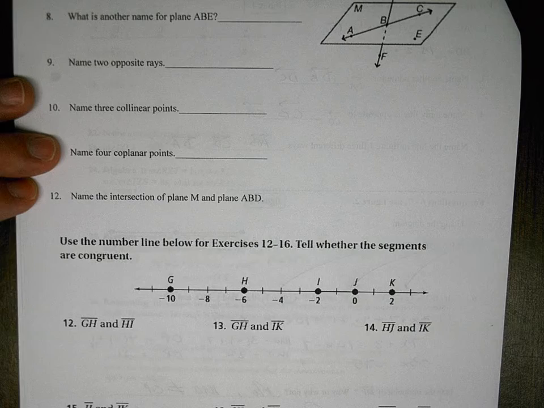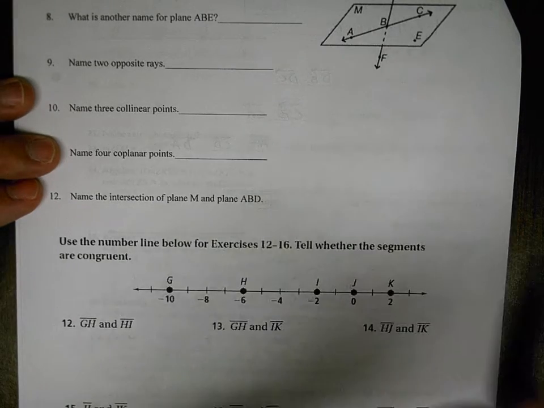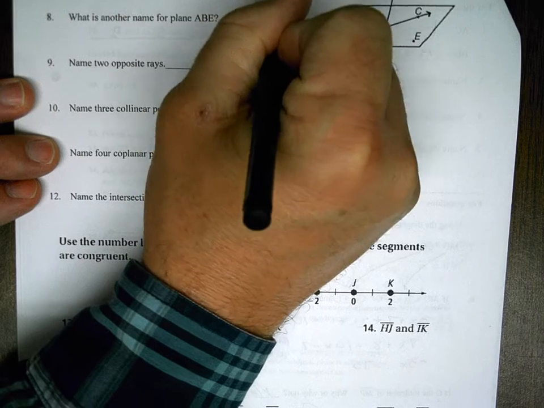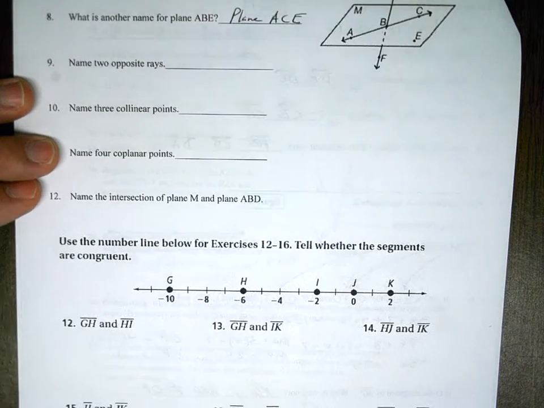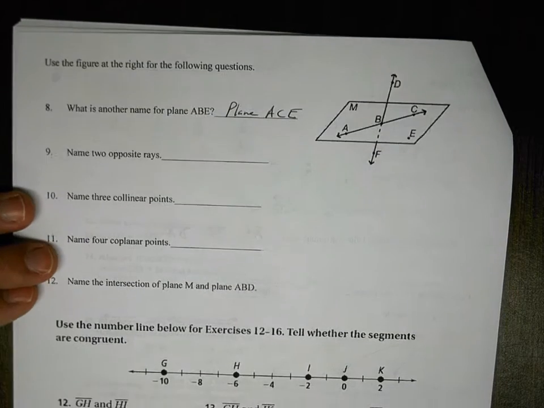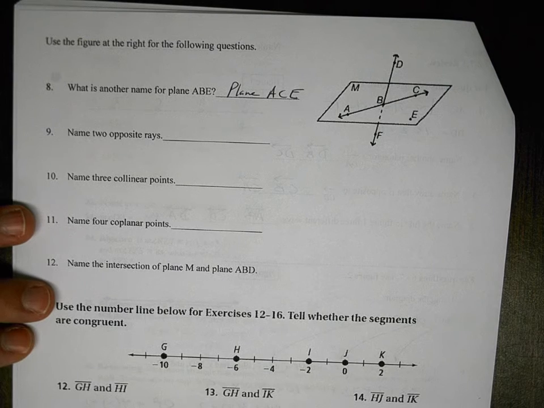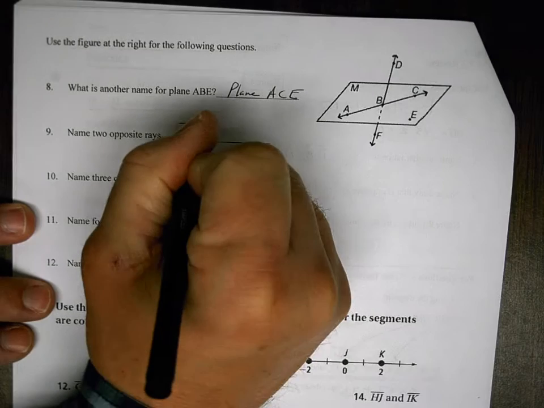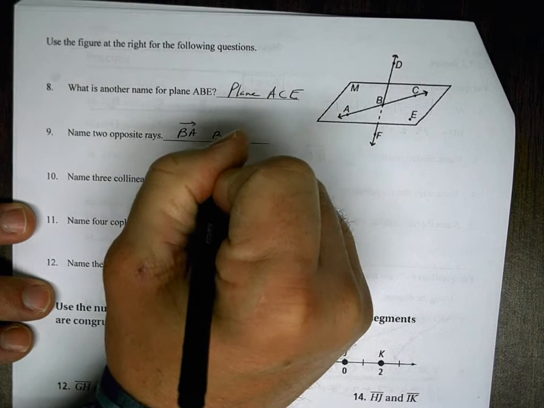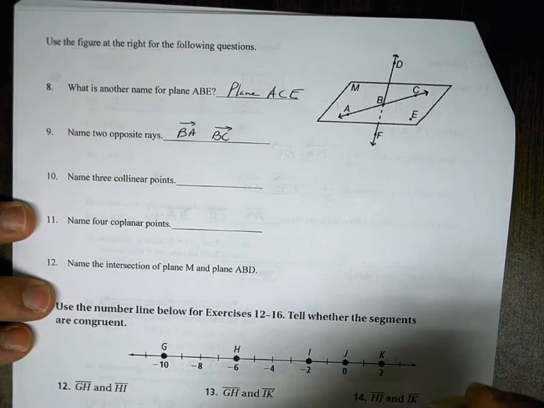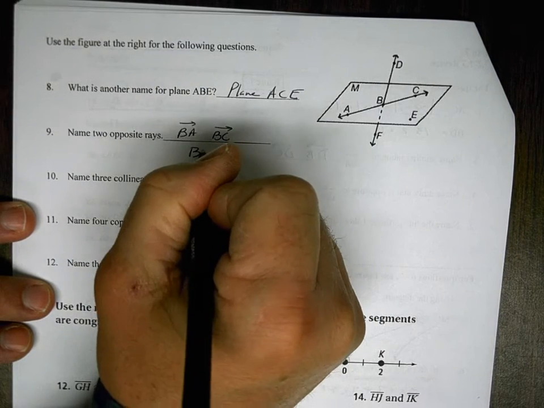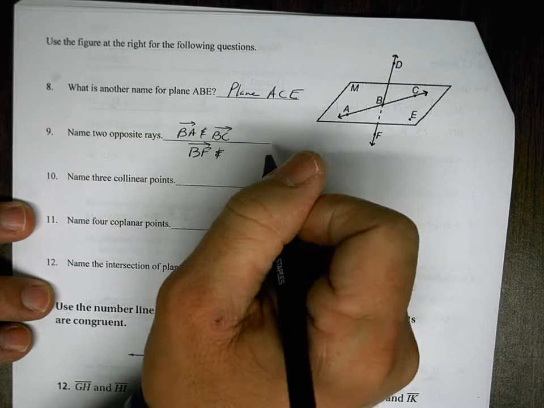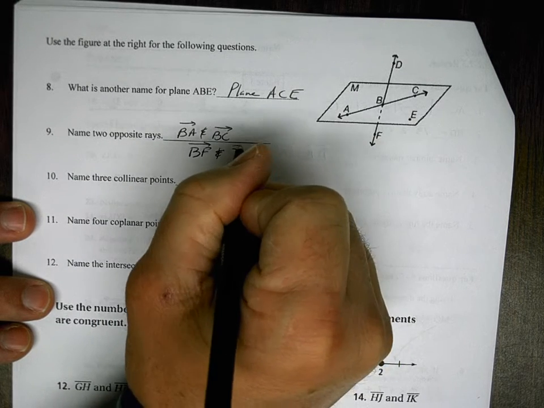Number 8, what is another name for plane ABE? Well, let's name it, how about plane ACE? Probably a couple of different options, but ACE will work. Name 2 opposite rays. How about ray BA and ray BC? And we could also do ray BF and ray BD. I think that's our only 2 options.